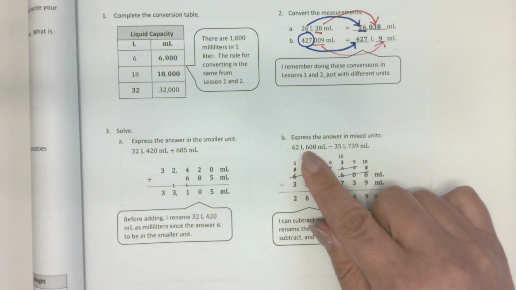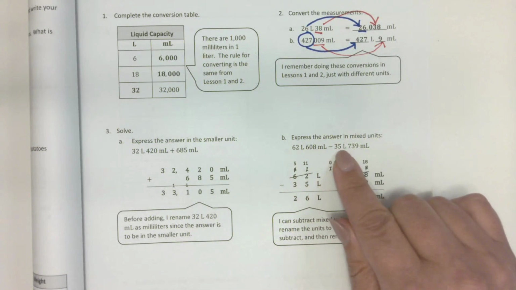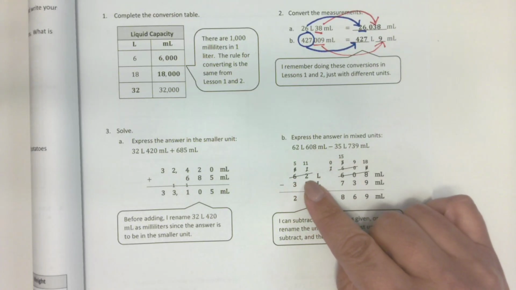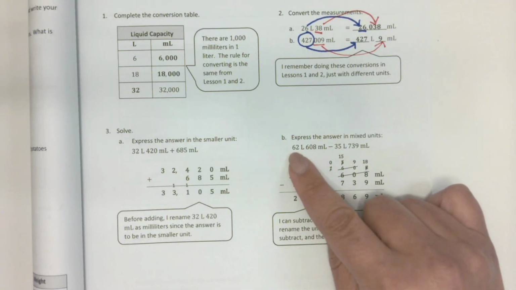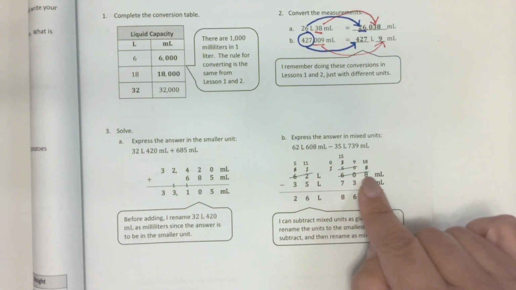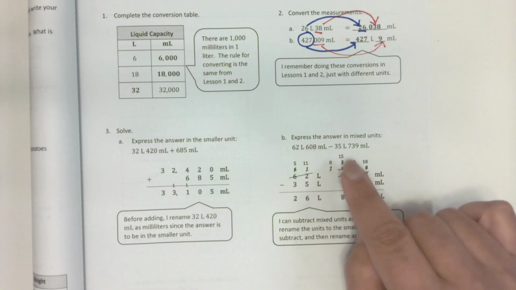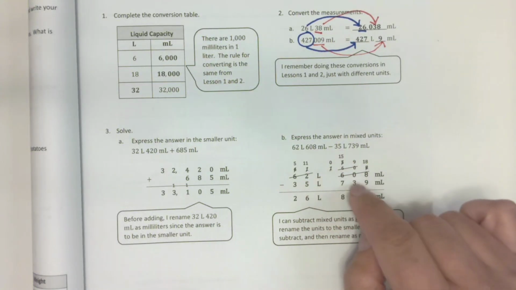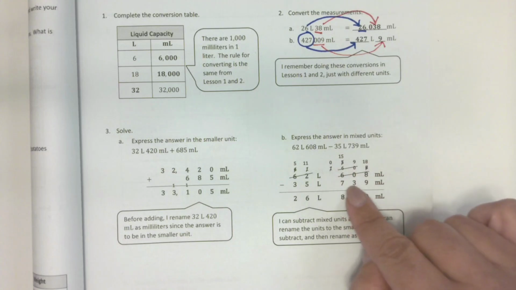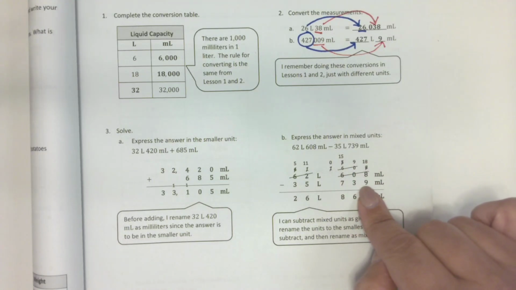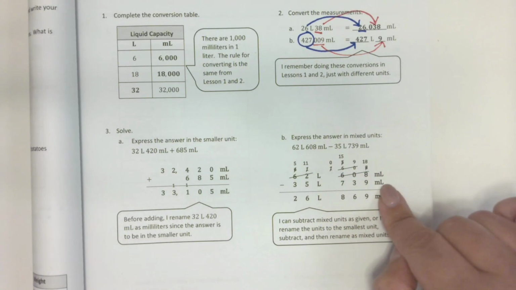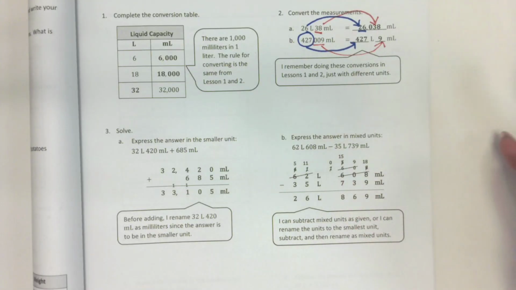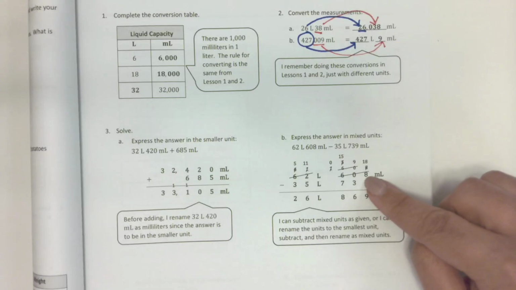So for 62 liters, 608 milliliters, minus 35 liters, 739 milliliters, here's the 62 liters part from this, and here's the 608 milliliters right here, and then subtracting 35 liters, that goes over here, and the 739 milliliters right here, okay? And they made sure they put their unit labels here. And then you can work on subtracting, kind of the same as when you do the subtraction algorithm, okay?